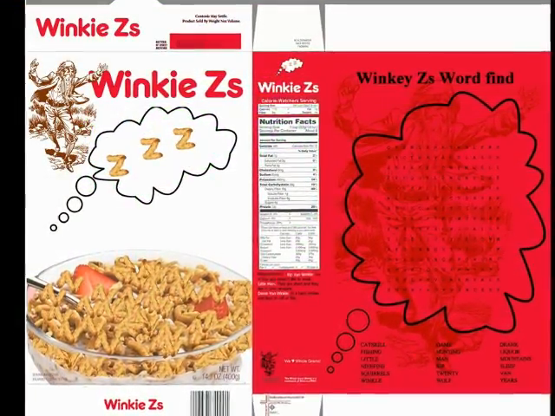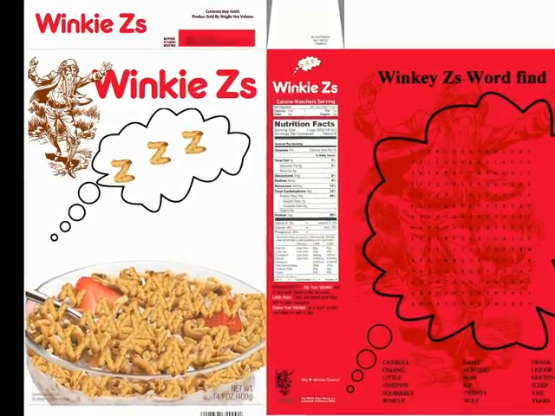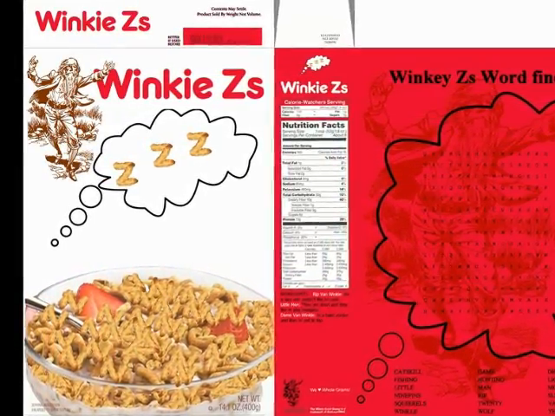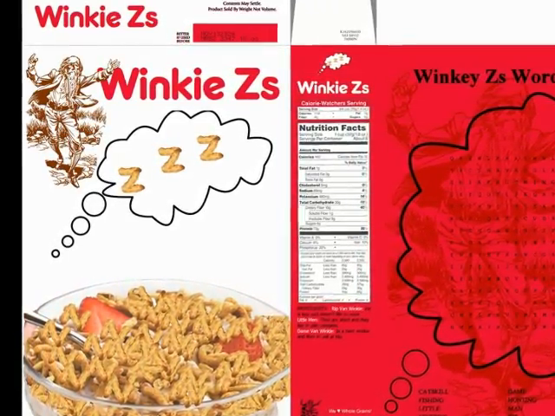Cereal boxes are used for homework assignments for all ages in creative arts, language arts, and marketing classes. This was designed by a 10-year-old who had to create a cereal based on a legend. He chose Rip Van Winkle.